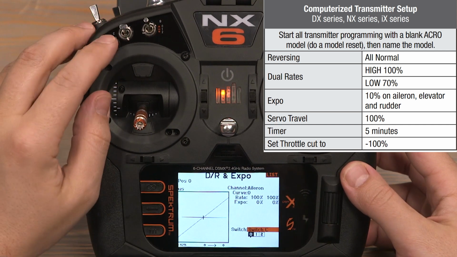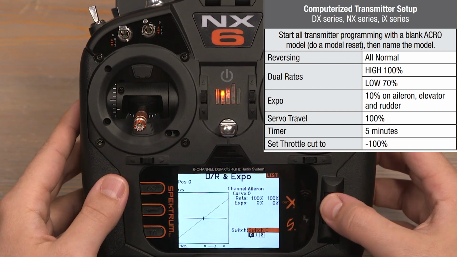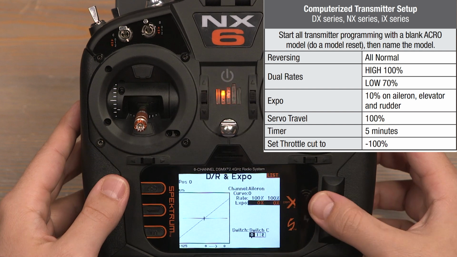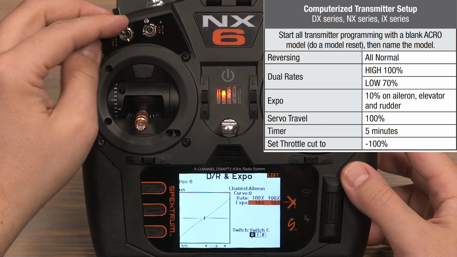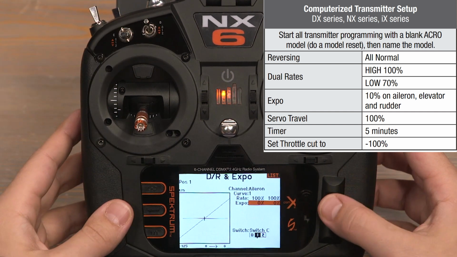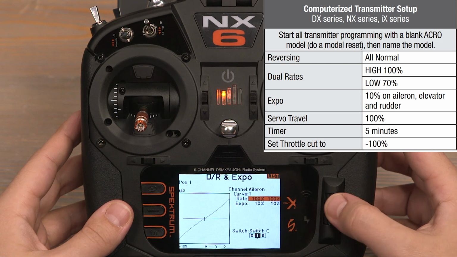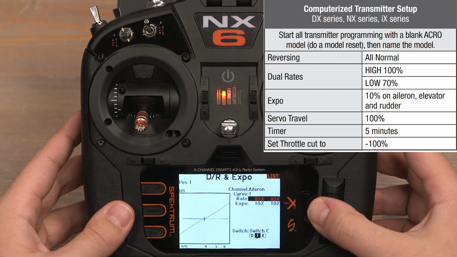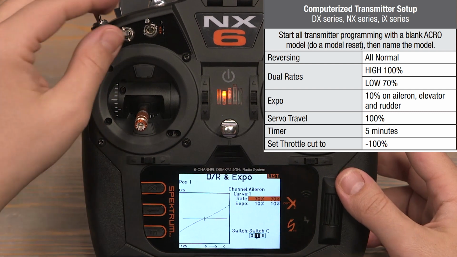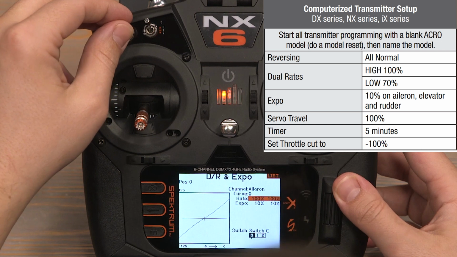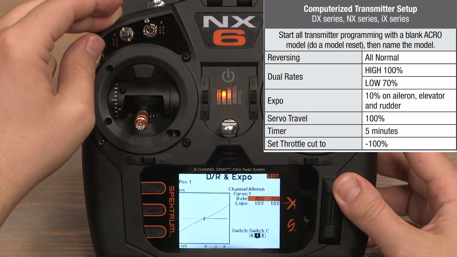With Switch C in the 0 position, that will be our high rate. So we will leave the rates at 100%. But we will add 10% Expo. Now flip the C switch to the 1 position. We can go ahead and add that 10% Expo as well. And go to rates and bring that down to 70%. And click to lock it in. And now we can test that functionality by flipping back to 0. And we can see it changes as it should, to 100% for high rates and 70% for low.